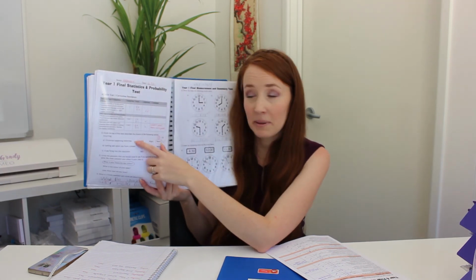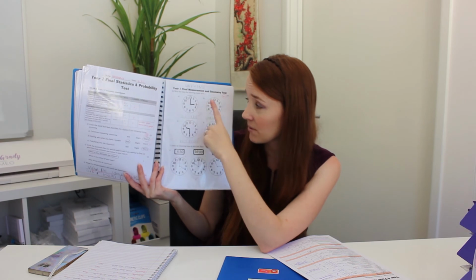Sorry, I had the maths test in there. Then I've got the maths test for number and algebra. Again, this is initial, and this is the final one. Then I have statistics and probability over here, and measurement and geometry here. And this is actually an example of how I've used my maths test, where I didn't want to put them through a whole maths test at the end of the year.